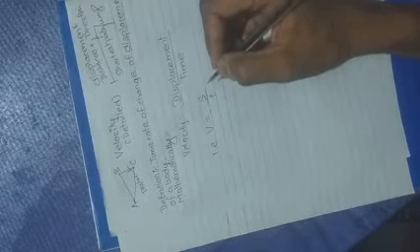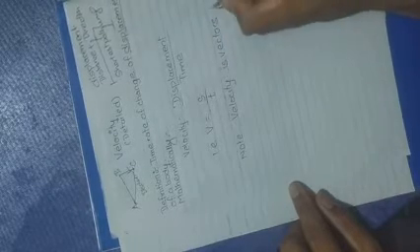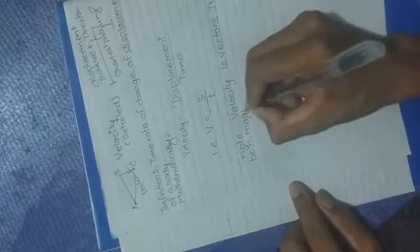One thing to remember: velocity is a vector quantity, as it has both magnitude and direction. You have to remember this.